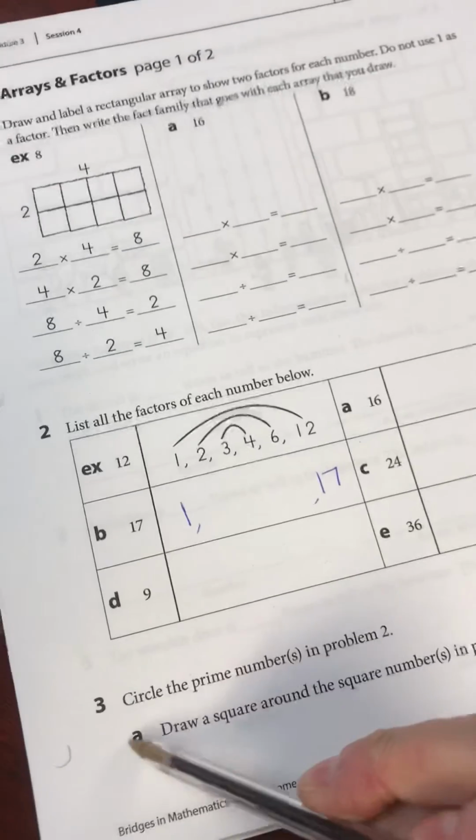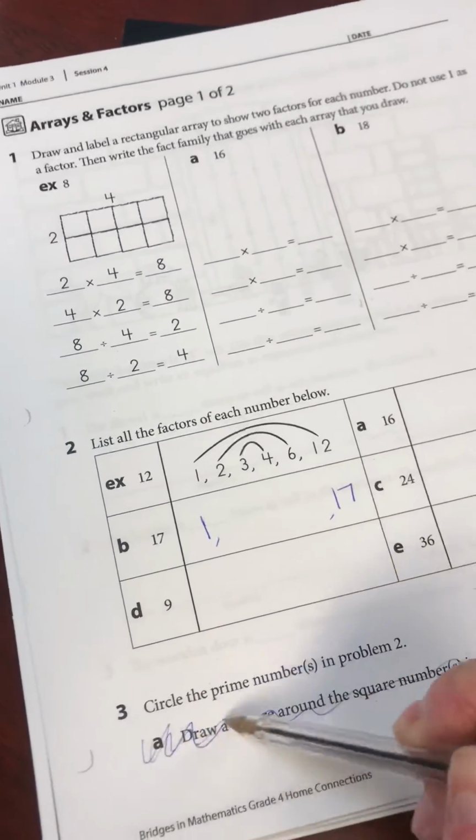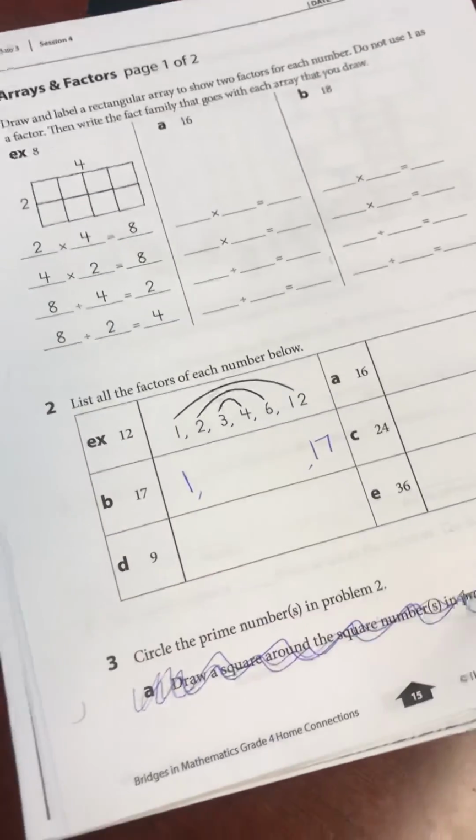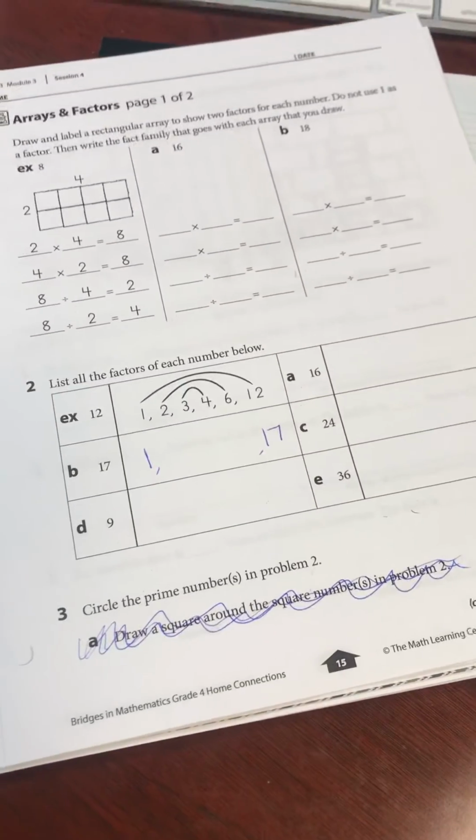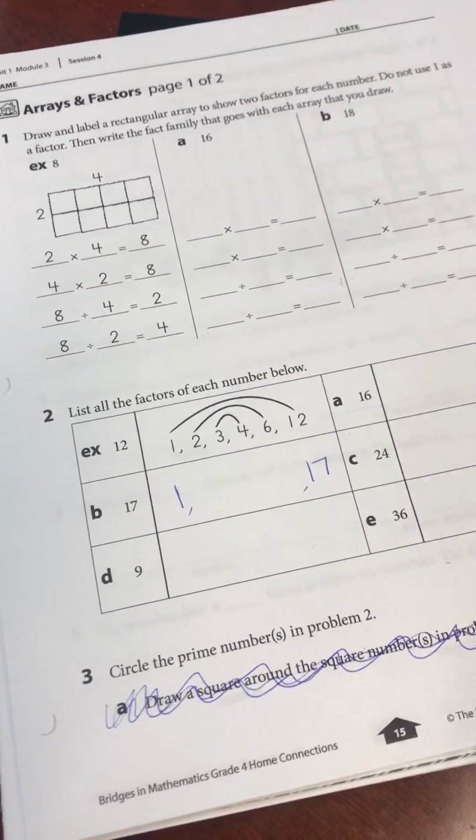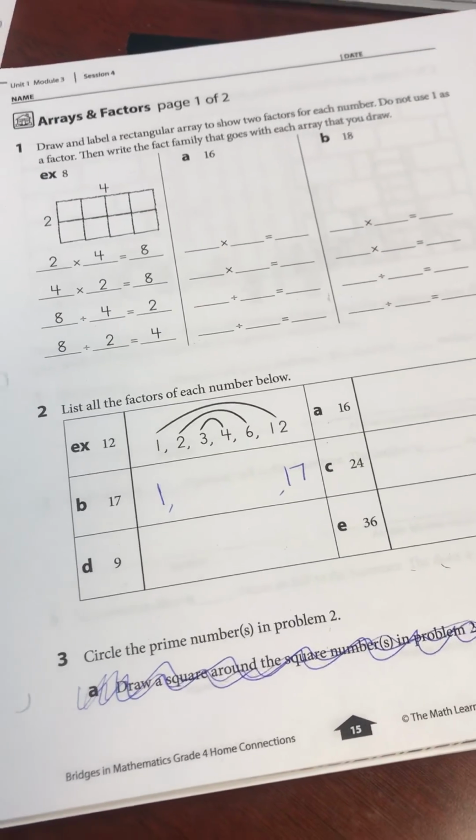Okay, and we're not actually going to worry about that. I didn't even realize that's exactly what it said. So you're not going to worry about this part right here. So I'm going to mark that out. Okay, so that is all you're doing for that today. If you all have any questions, just get with me.